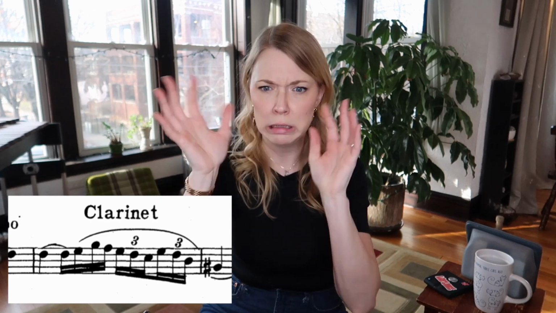Okay, so we've divided that up. Now, the next part of the measure here, we've got 16th note triplets. And so the rule with triplets is you divide up whatever the beat is into 3 equal parts over the time of 2. What does that mean?